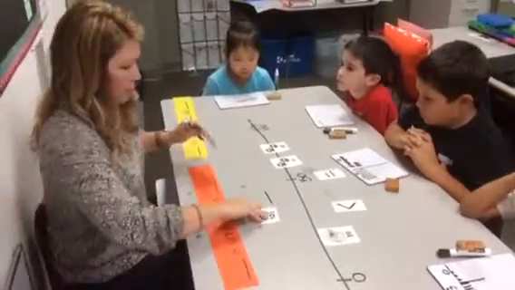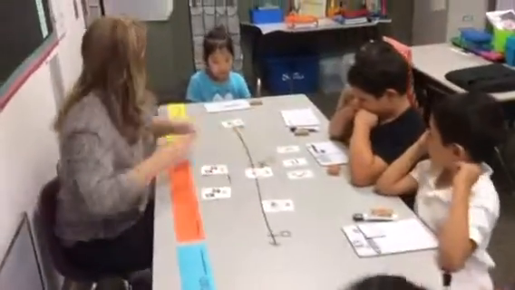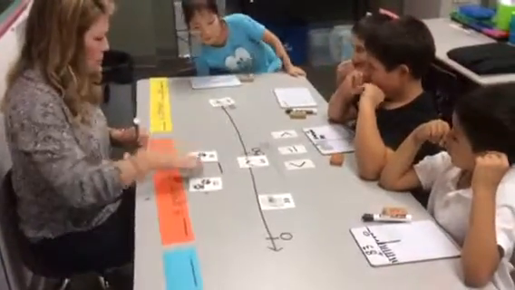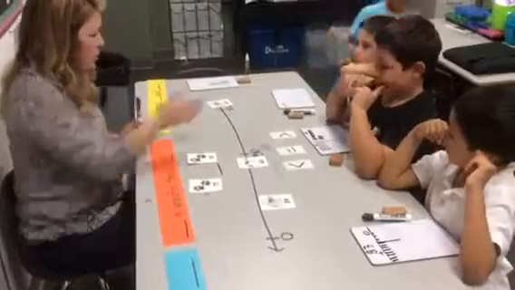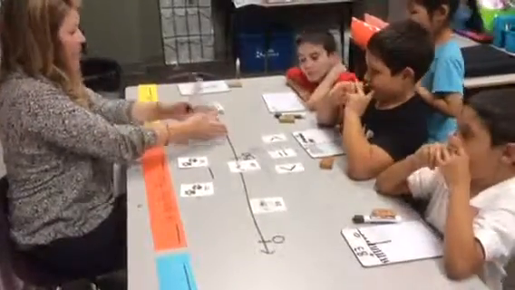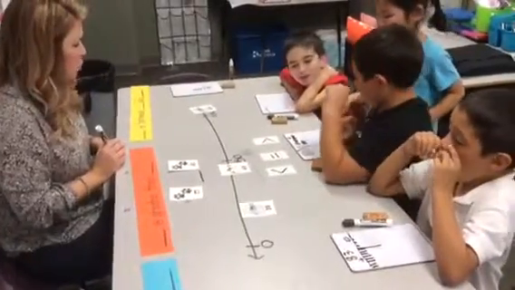Let's try a different one. Jinyan, do you know what symbol goes here? Do you think you know? I bet you do. Can you show me what symbol I would put here? Remember, we had 77 was less than 83 on our number line. That's what you told me. Which one do I need?